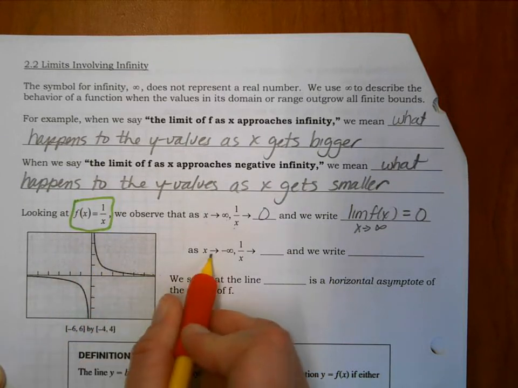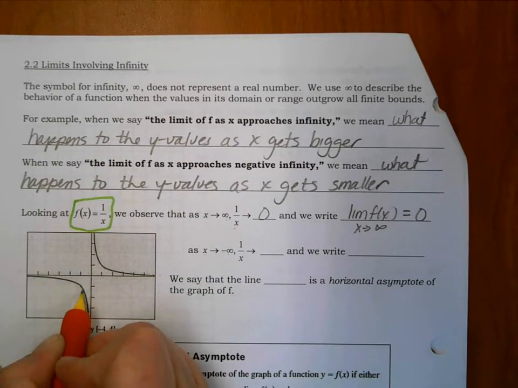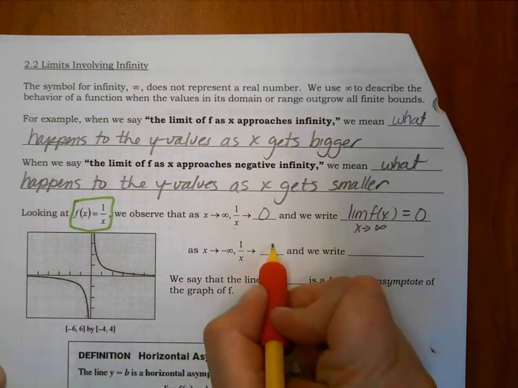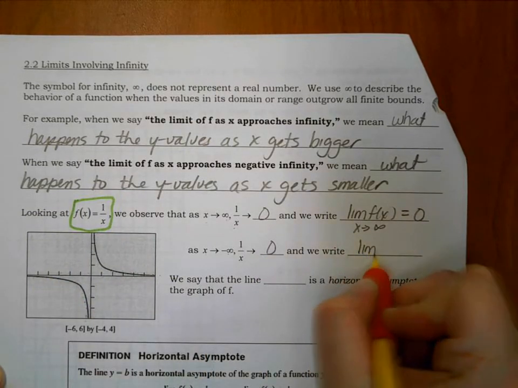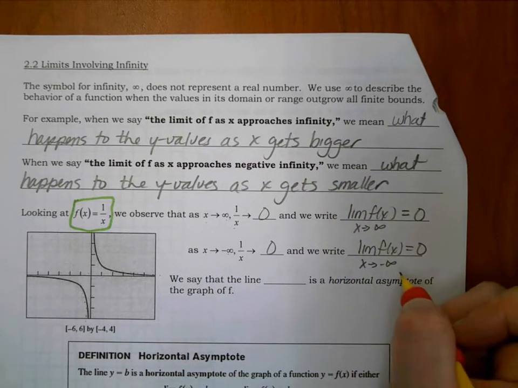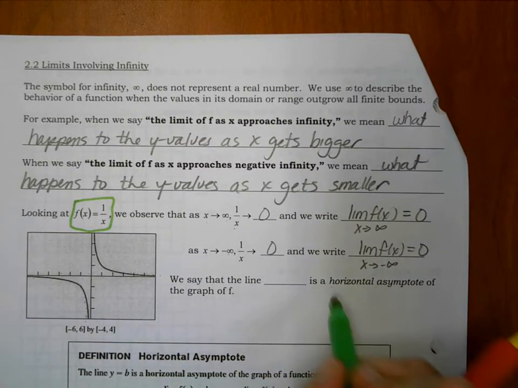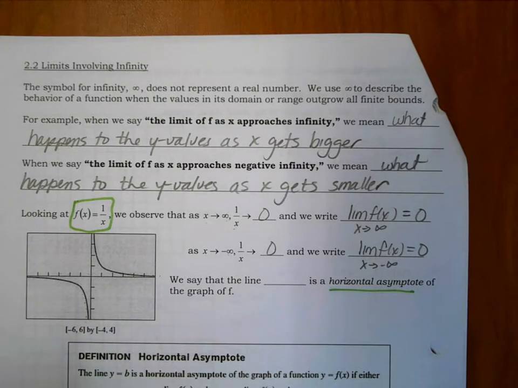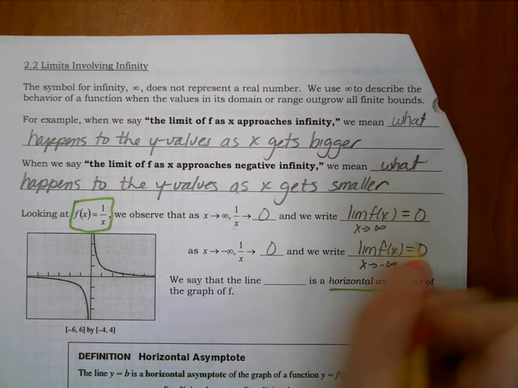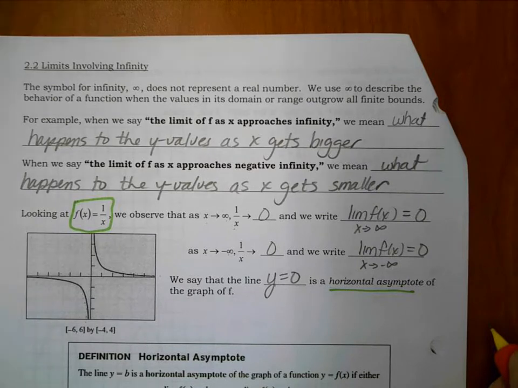Then as x approaches negative infinity, as x gets smaller and smaller, what happens to the y values of 1 over x? They are getting bigger, but they're leveling off at 0. So the limit of f of x as x approaches negative infinity is also 0. When your limit is a number, it shows up in your graph as a horizontal asymptote, which corresponds to the value of your limit. So our horizontal asymptote is at y equals 0. That was something we saw back in chapter 3.